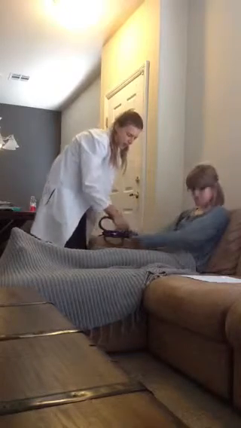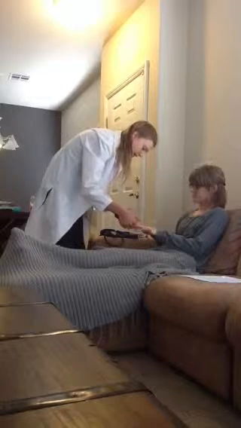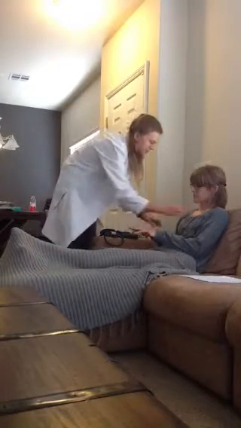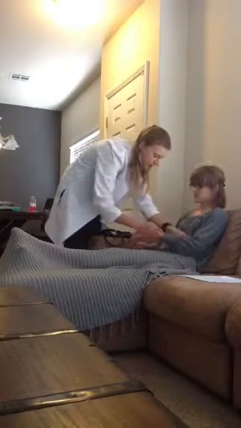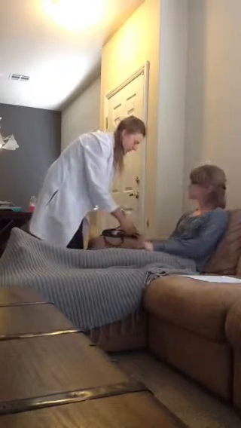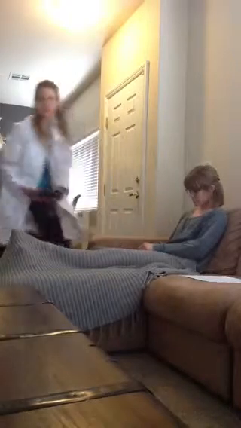Alright. And now we're going to check your capillary refill here so I can see your fingers. Okay, great. Capillary refill returns in under 1 second, and we're going to check your skin turgor on your forearm and your sternum, and there's no tenting. The patient appears to be well hydrated.